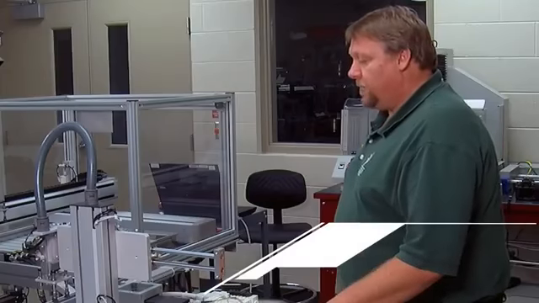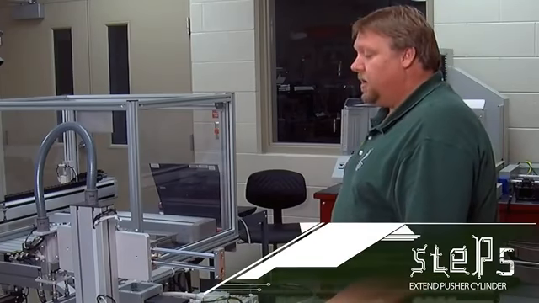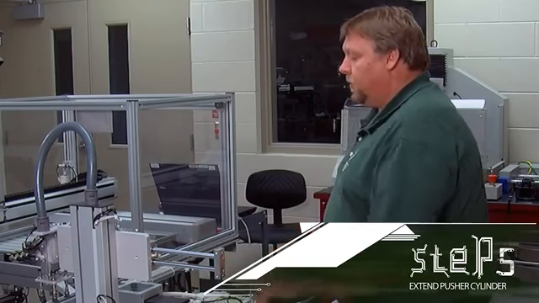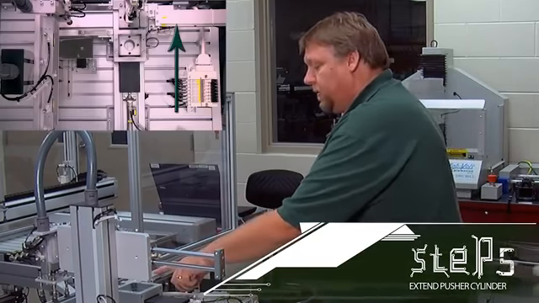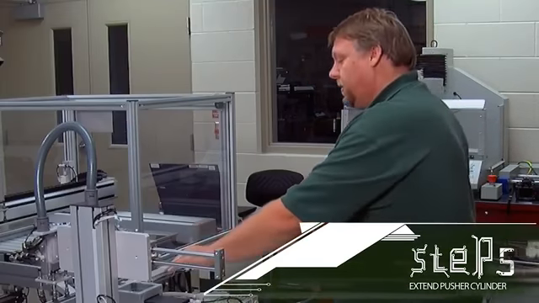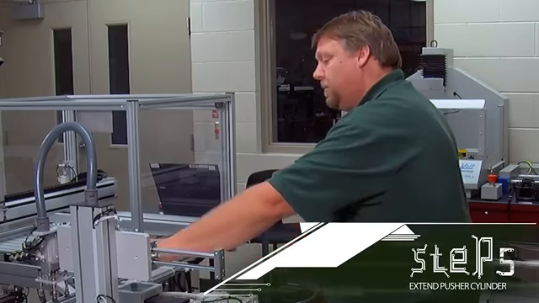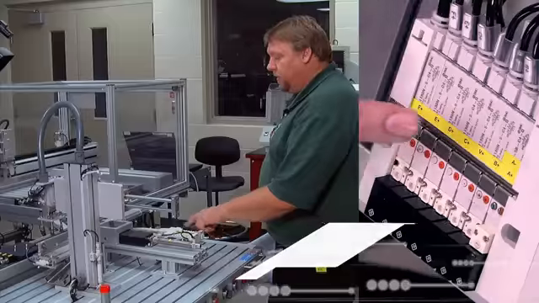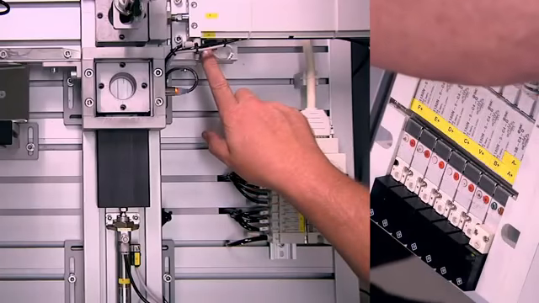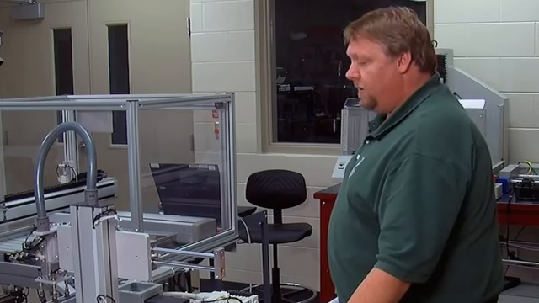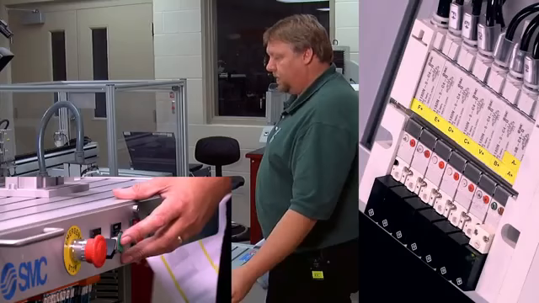Now, the next step that I would program in this station is to move the bearing housing over. So I'm going to call this cylinder the pusher cylinder. So when I press this button, we will see the pusher cylinder engage. It will shove the part over, and at that time we'll see a light come on here for the output, and we'll also see the light come on here for the input. Okay, so this is step 5, extend the pusher cylinder.